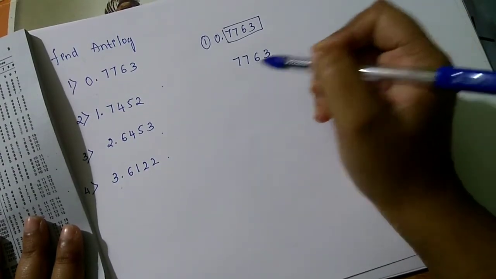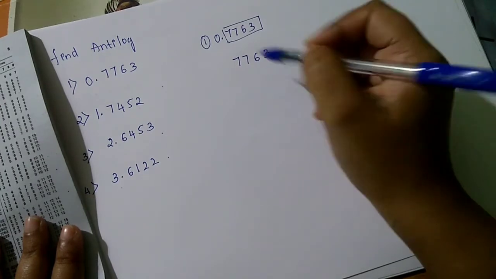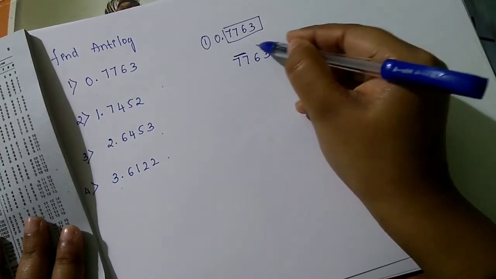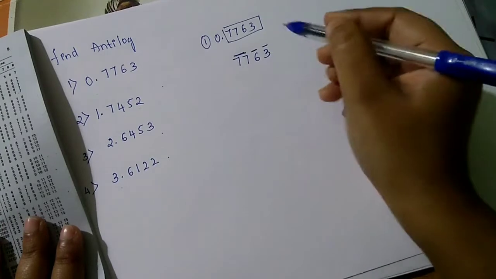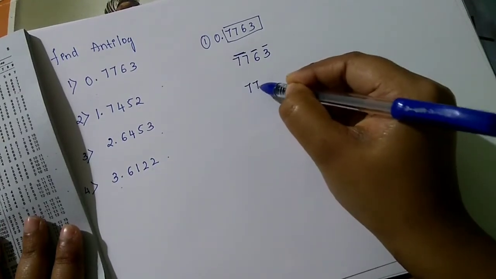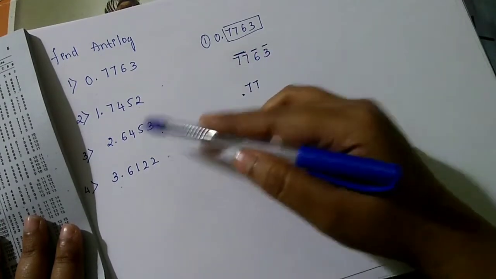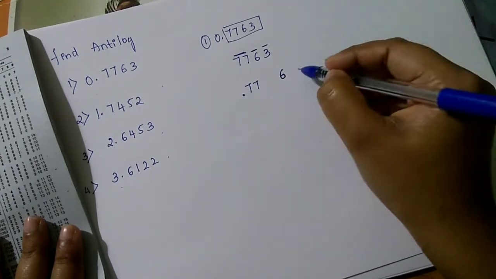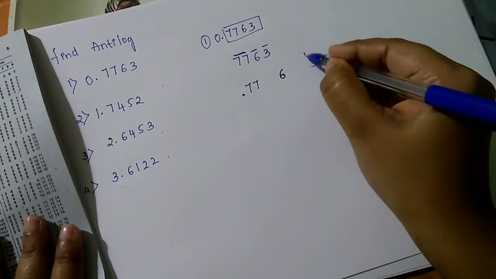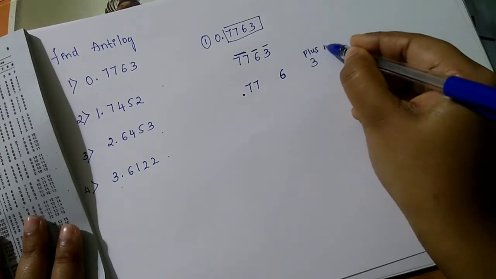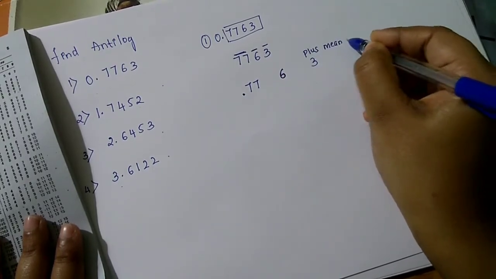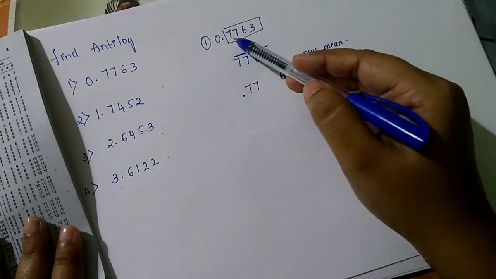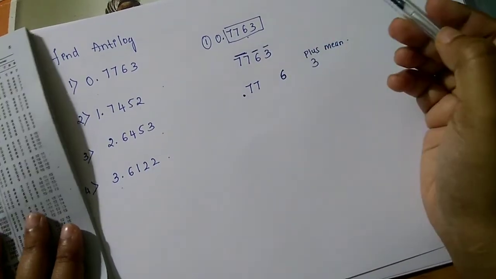Now see, what is the mantissa part here? 7763. As in log, in the same way you have to group it: 77 under 6 plus 3. So 77 in your antilog chart, with the 6th column you have to see, and you have to add the mean difference. Understood? So 0.77 under 6 plus 3 mean difference.